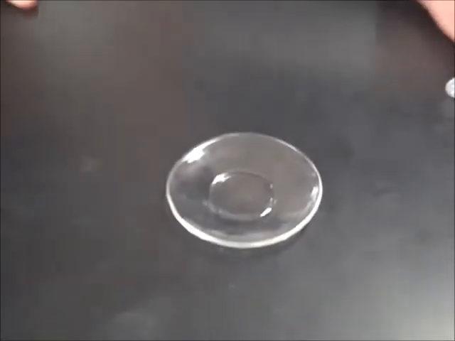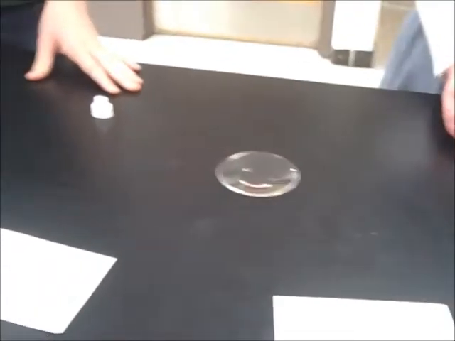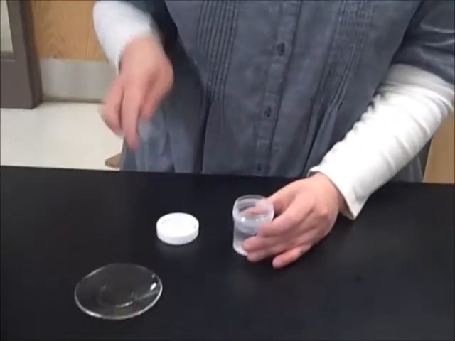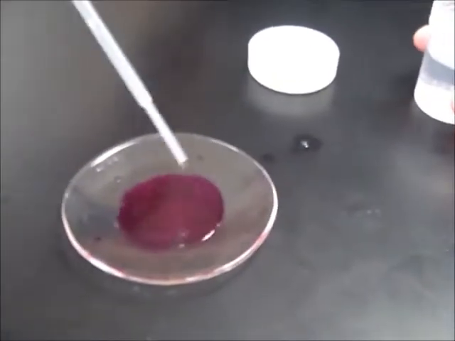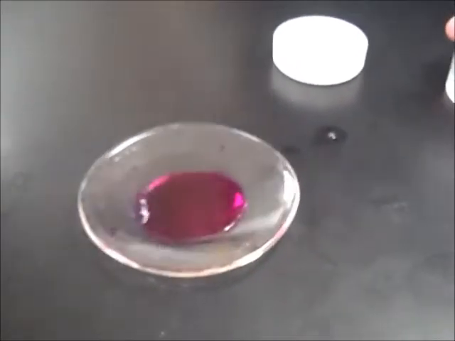In order for us to see the reaction, we're going to add an indicator. This indicator is phenolphthalein. And you will see what will happen when I add it to the base. Look at that.